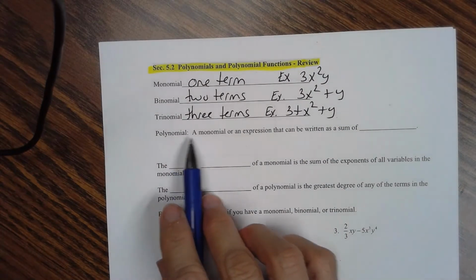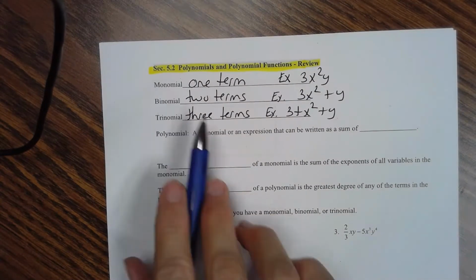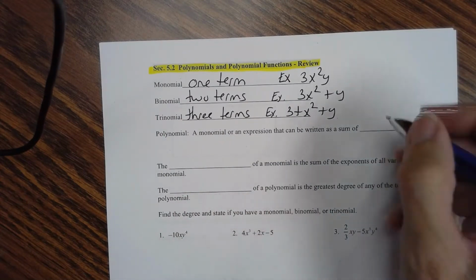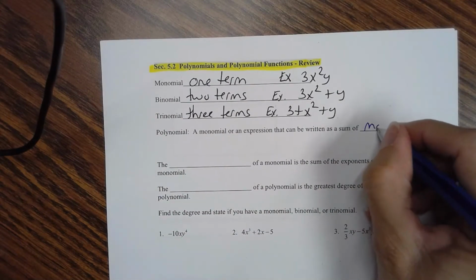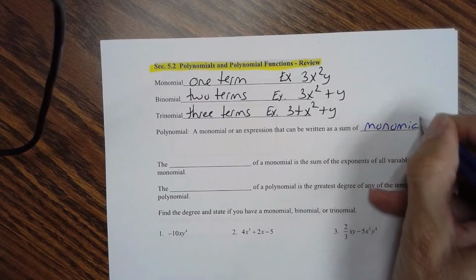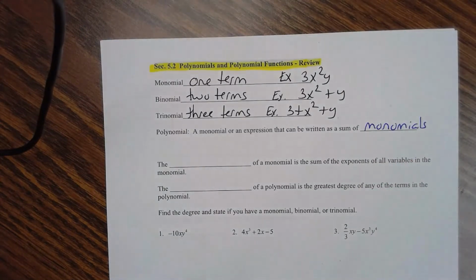And a polynomial is just a monomial, a one-termer, or an expression that can be written as a sum of monomials. So we're just putting monomials together by addition or subtraction.